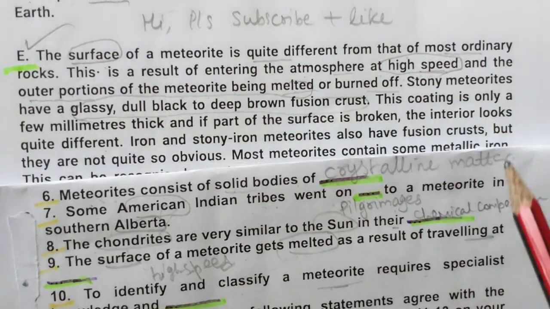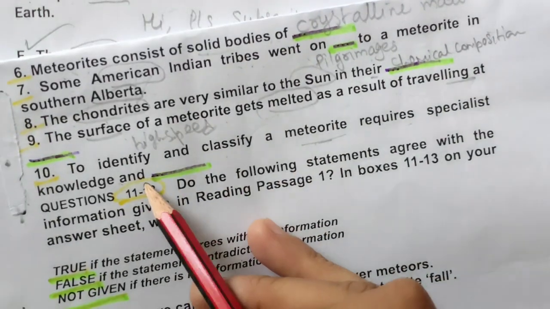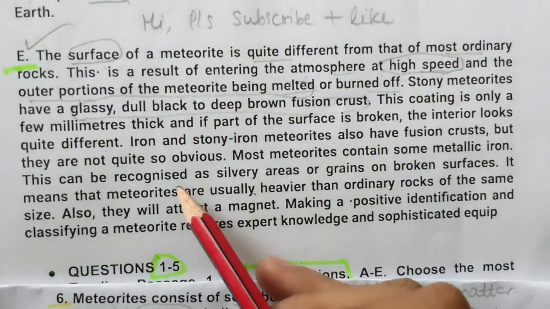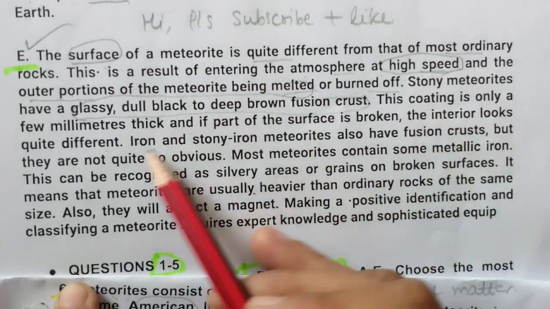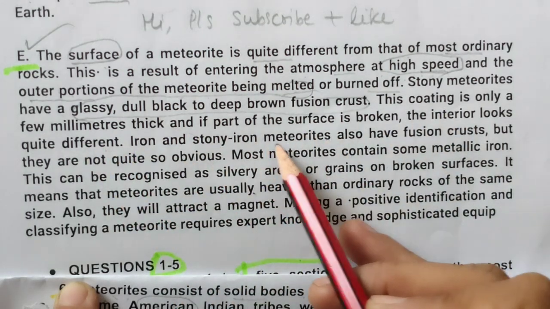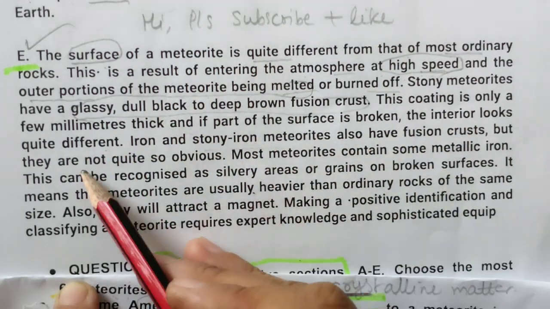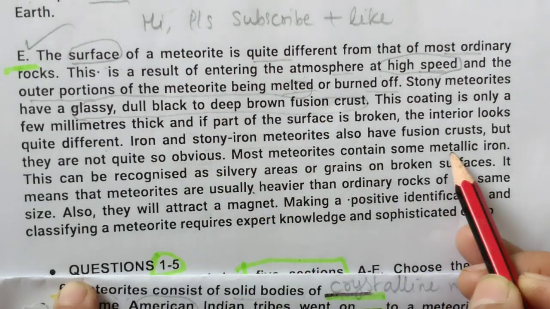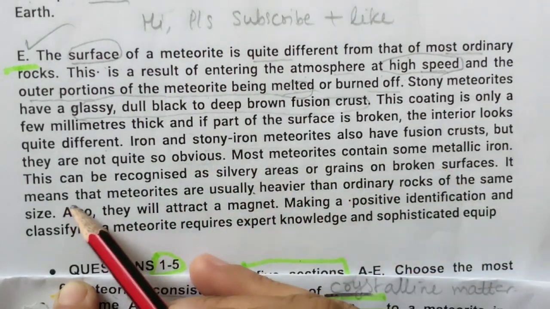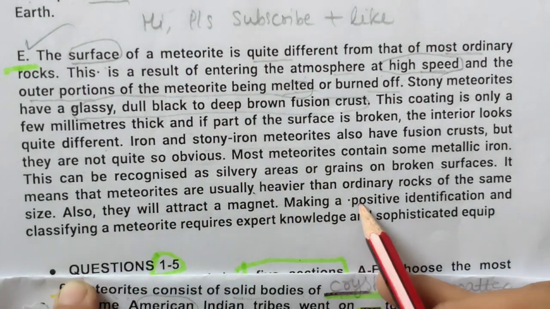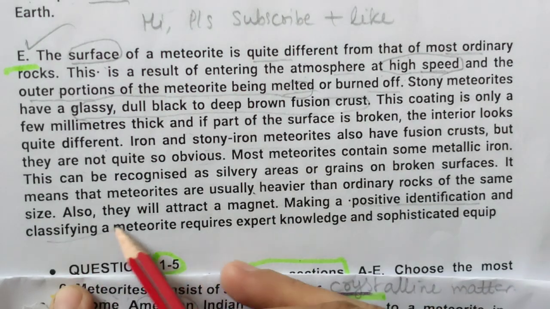So the answer is the same. Now I am looking for this specialist knowledge, because the last paragraph may definitely have it here, may be rare. Meteorites have fusion crust, they are not so obvious. Most meteorites contain some metallic iron. Where is it? Positively identifying, classifying.